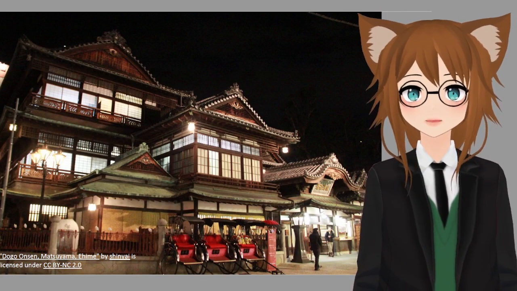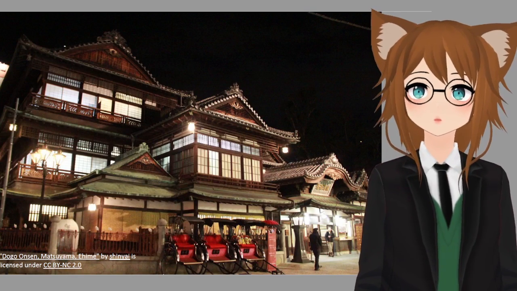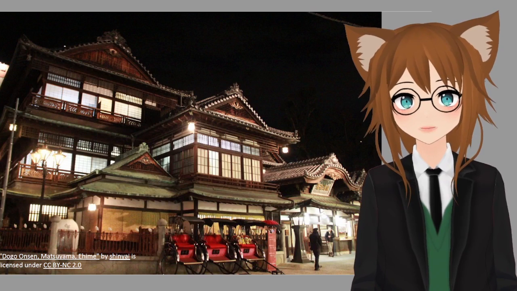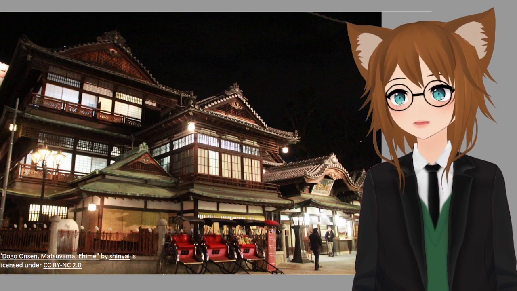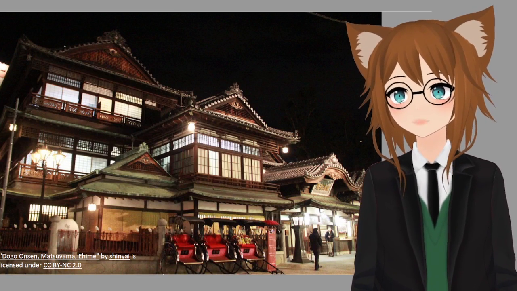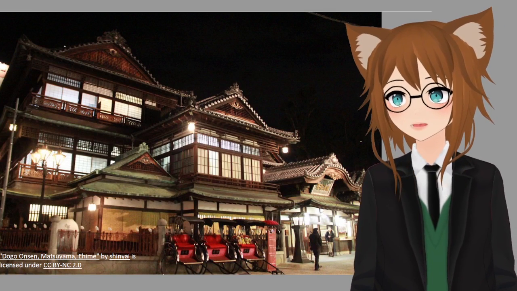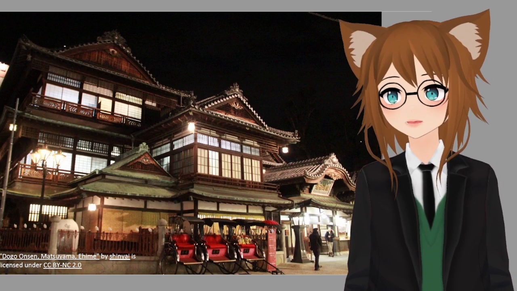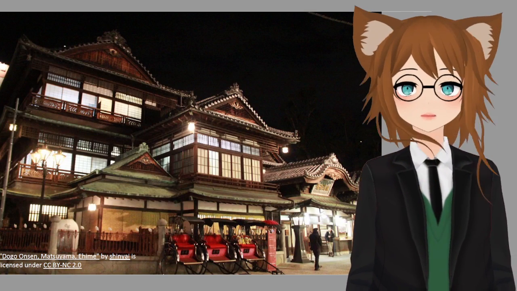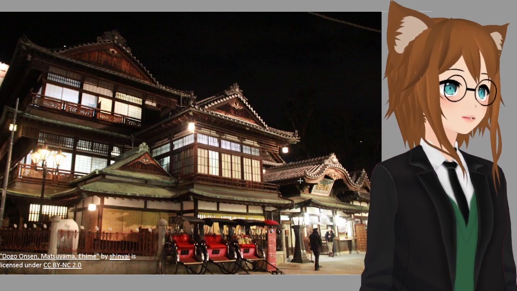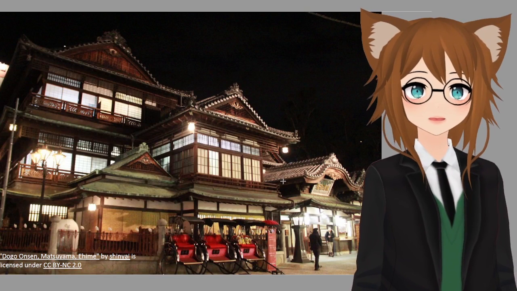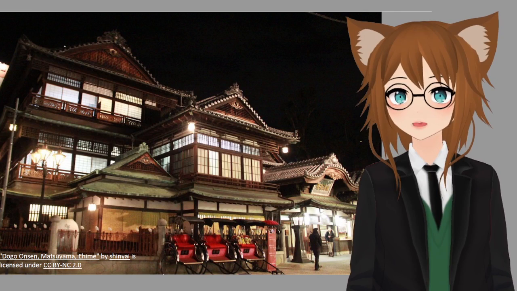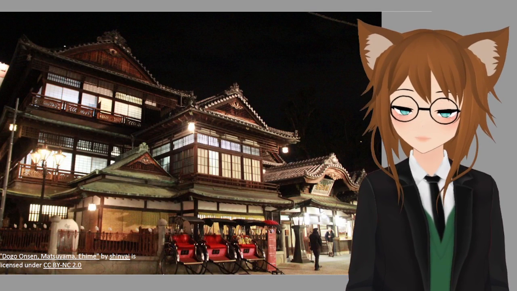So here you see the Dogo Onsen in Matsuyama. It is the oldest still operational onsen in Japan. It is over 1,000 years old. Here you can see the Karahafu curved gable. So over here on the right, this fancy curved gable above its main doorway. You will often see these.